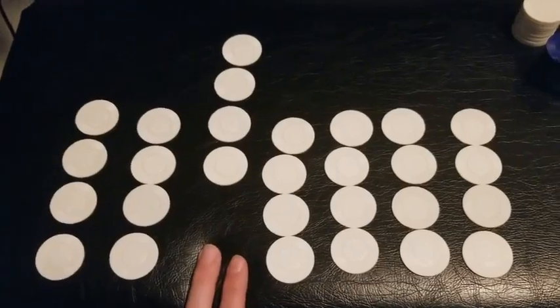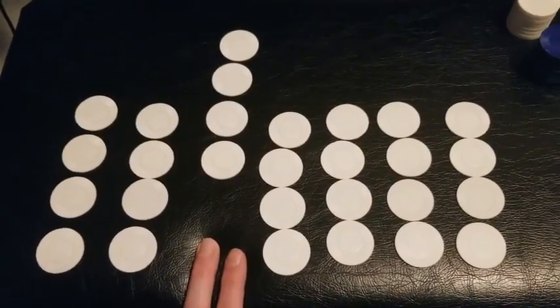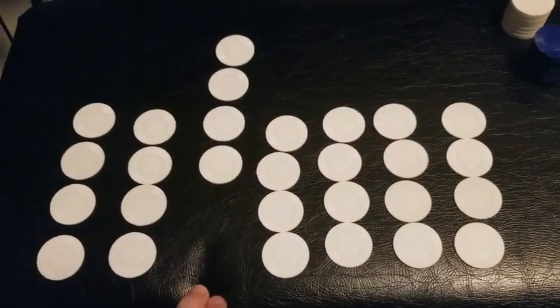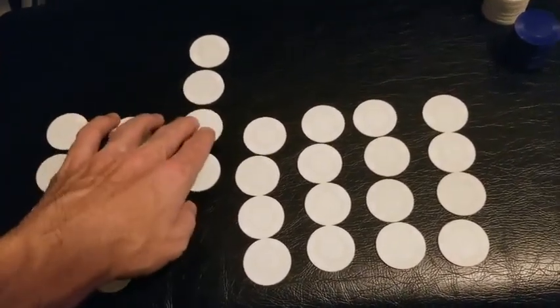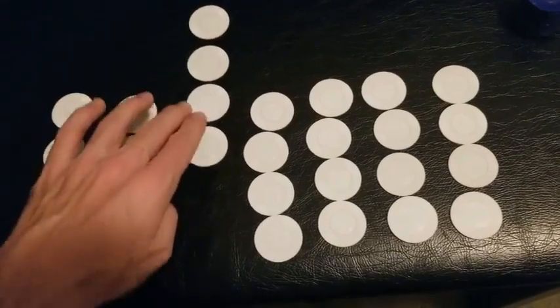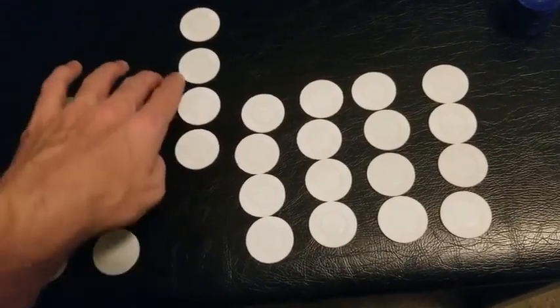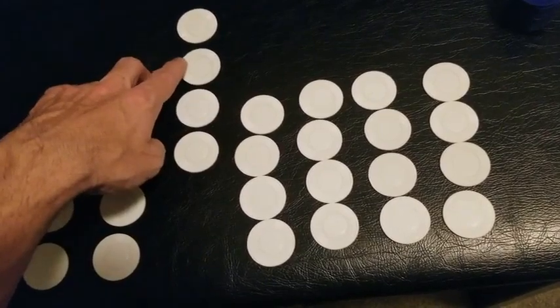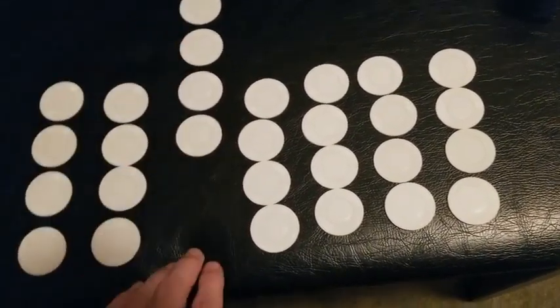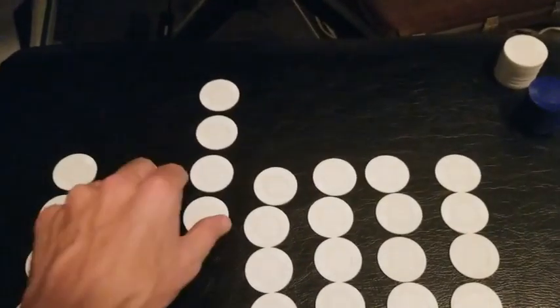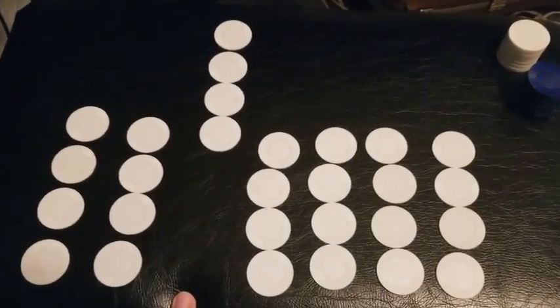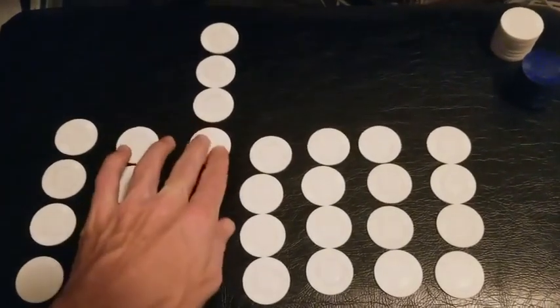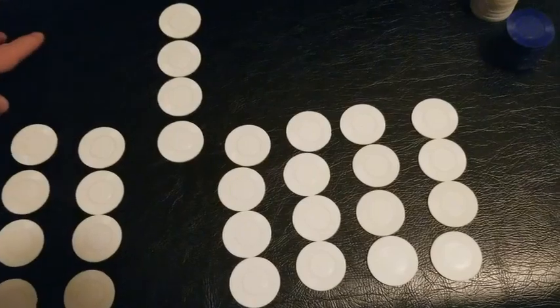This is a dominant 7, 3, 2, 4, starting on the note D. So 3 from D is F, 2 from F is G, and 4 from G is B. Our third inversion is going to be a 2, 4, 3, starting on F: F, G, B, and D.